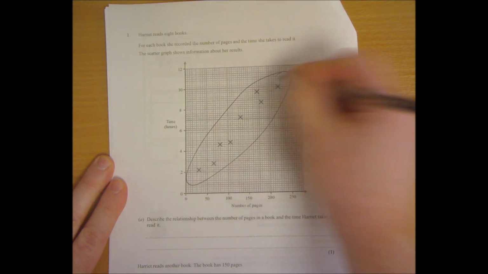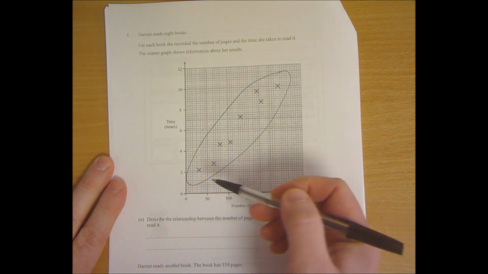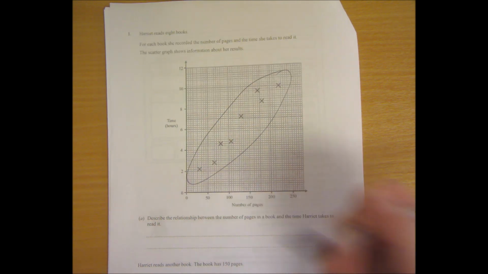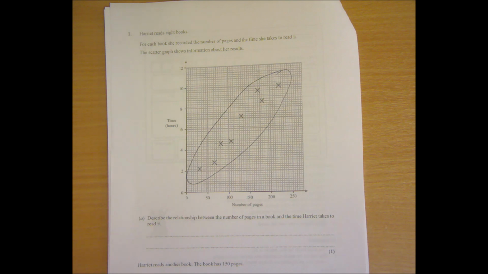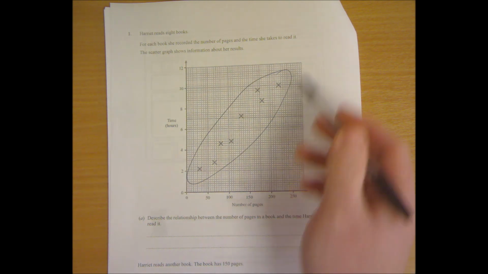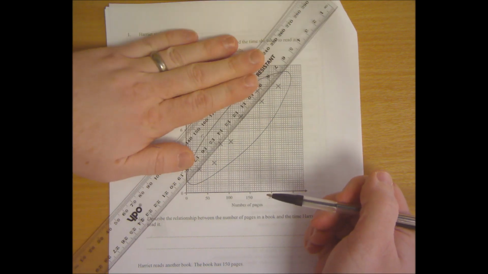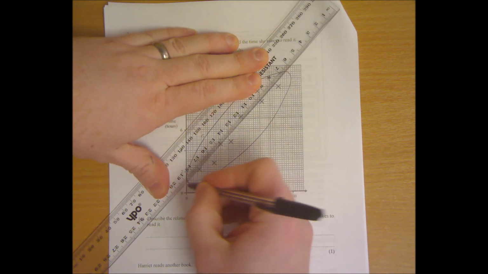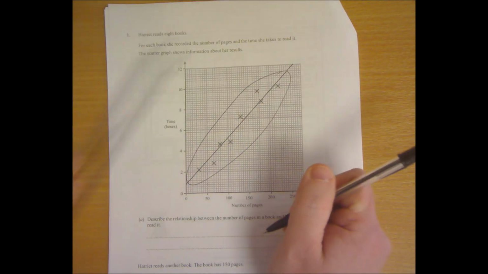So as soon as I see a scatter graph, I'm going to want to try and draw a line of best fit. So generally what I would be doing there is drawing an oval around the points, and then if I try and cut that oval in half, that would be my line of best fit.